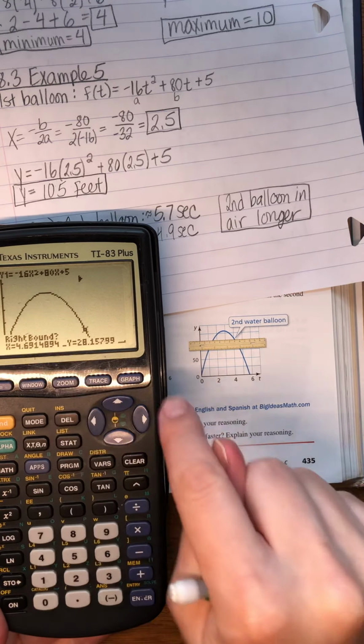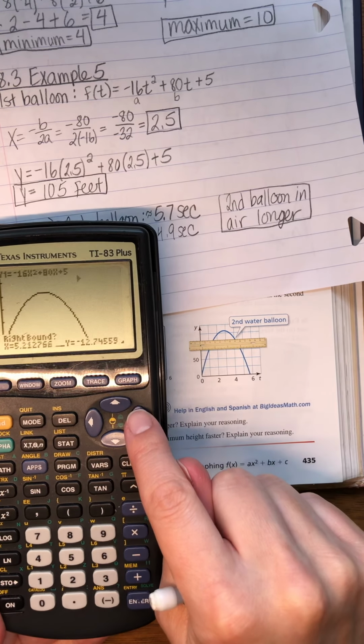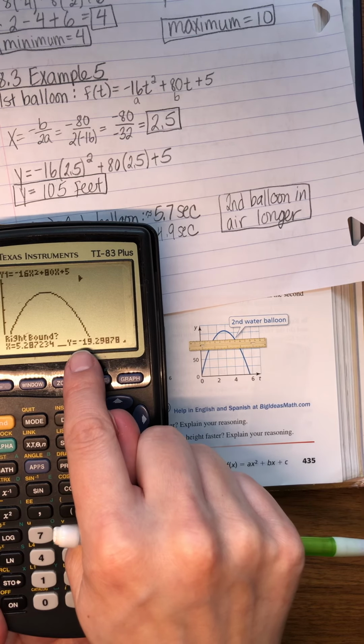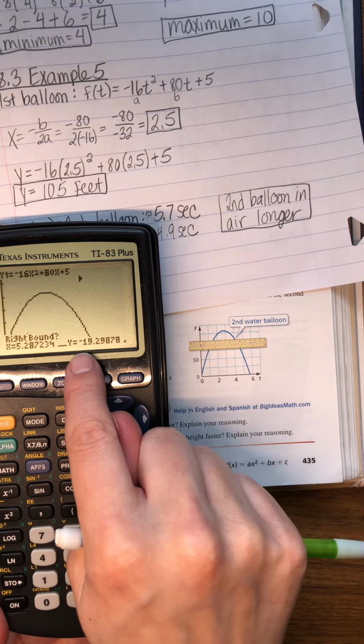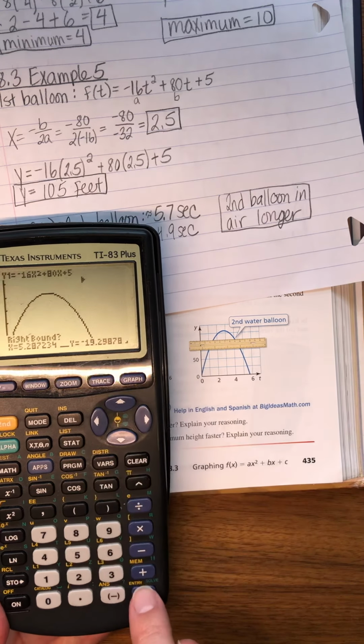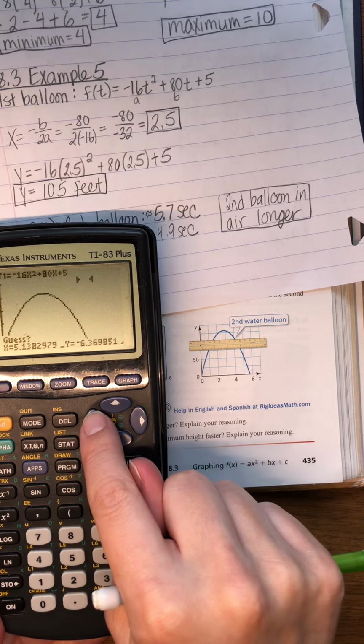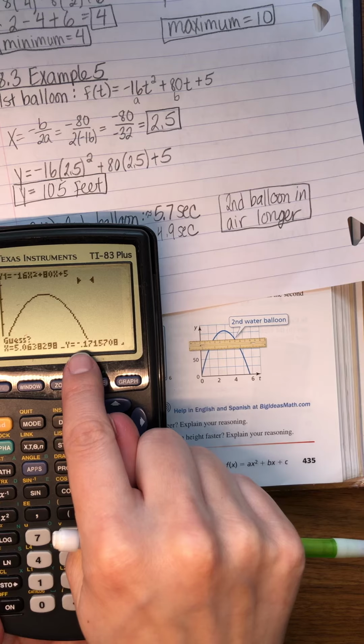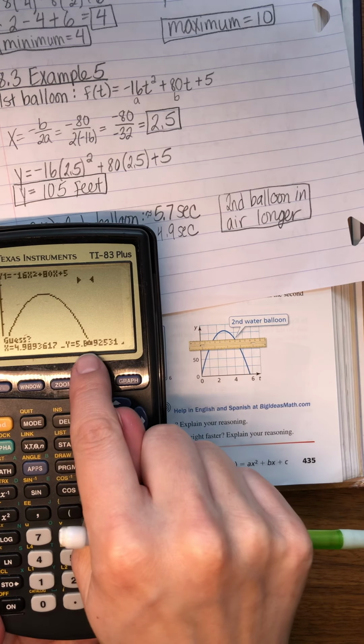Now it says right bound. I'm going to move the cursor to the right until I can't see it anymore. You can follow along with your y's, now my y's are negative, so that means it's to the right. I'm going to hit enter. And then I want to get right on it as close as I can, somewhere around 0. I want it to be on the ground.